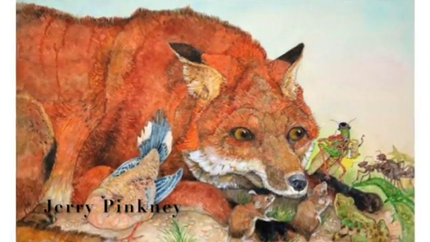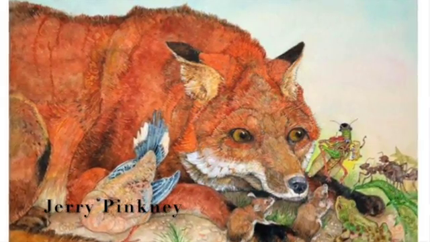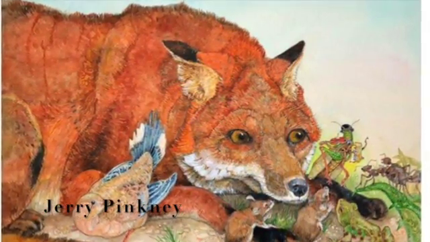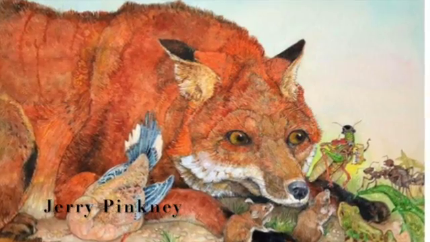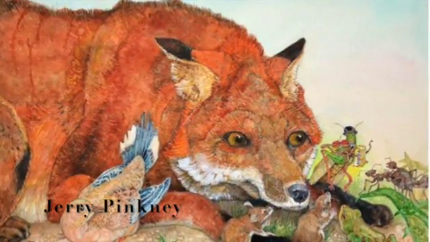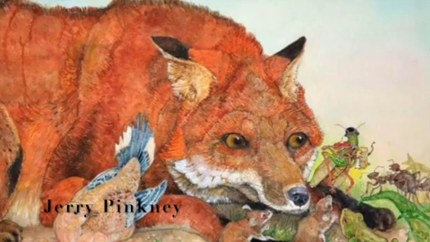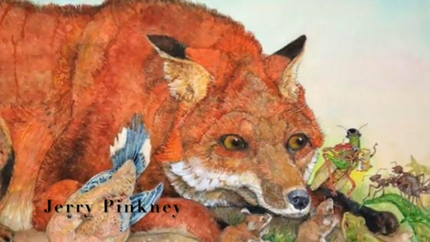And here's Jerry Pinkney's fox. Once again, beautiful lines, great shapes, lots of texture, beautiful colors.